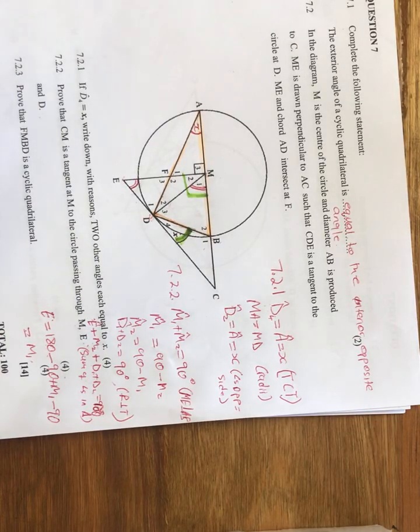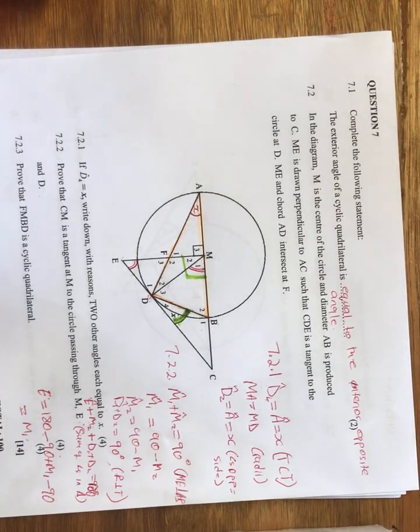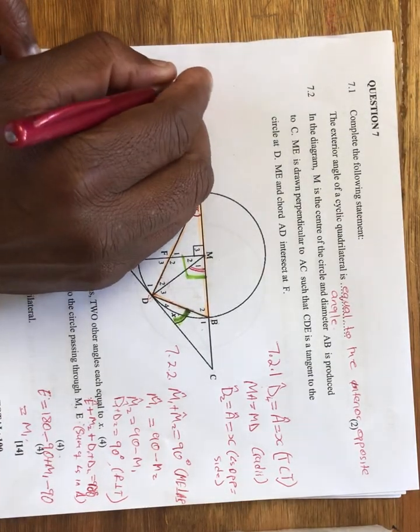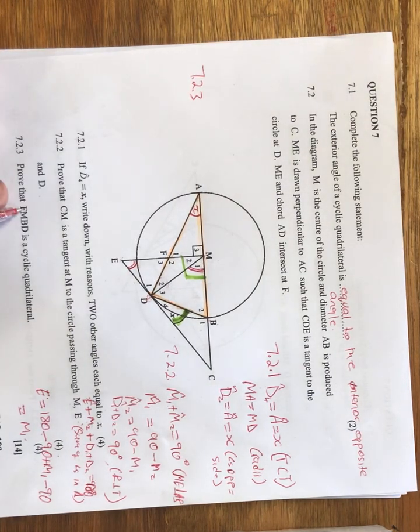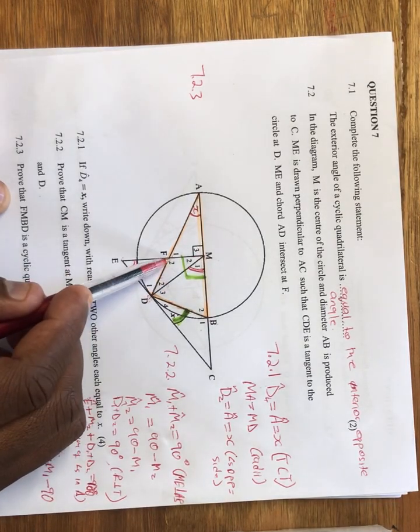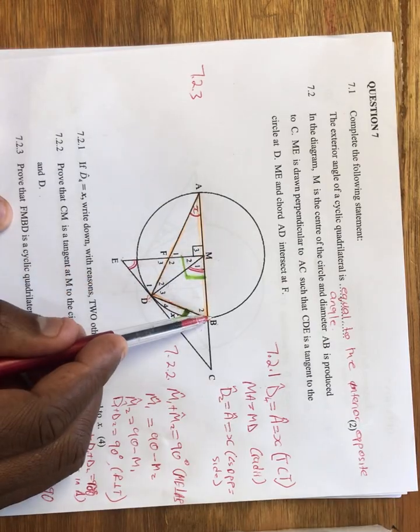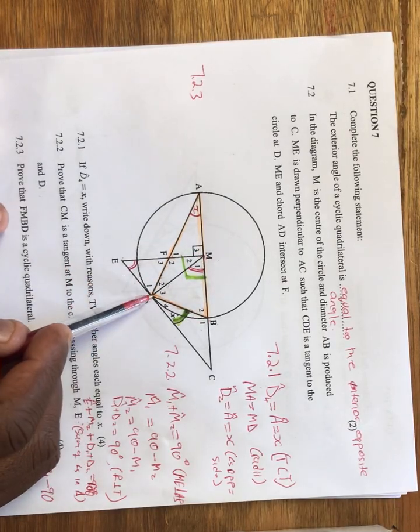And then let's move to 7.2.3. Prove that FMBD is a cyclic quadrilateral.